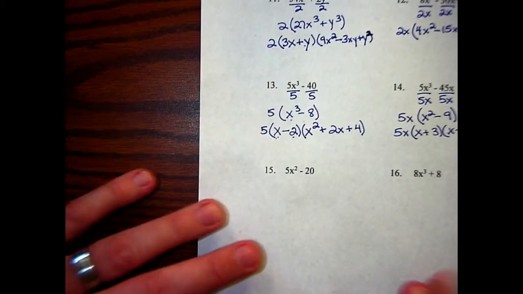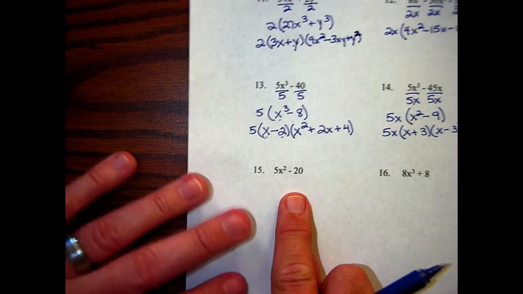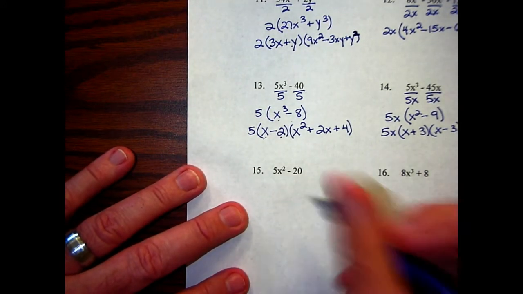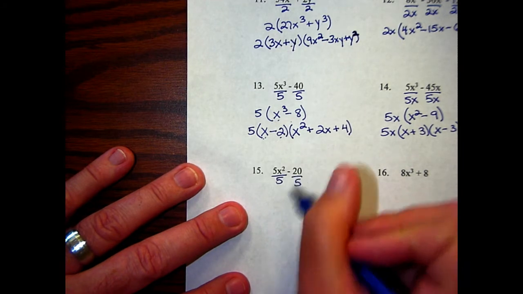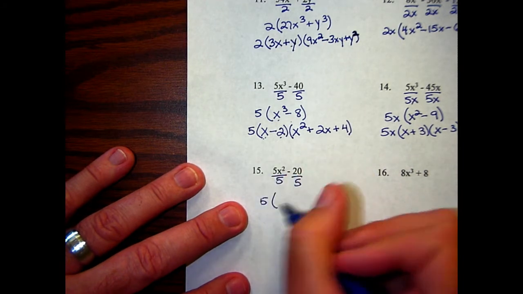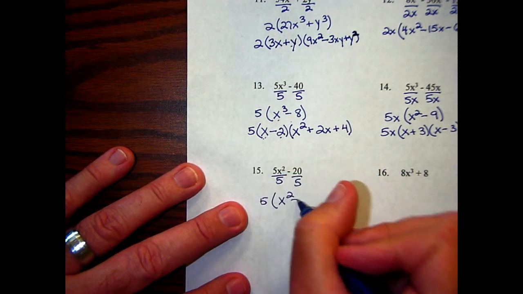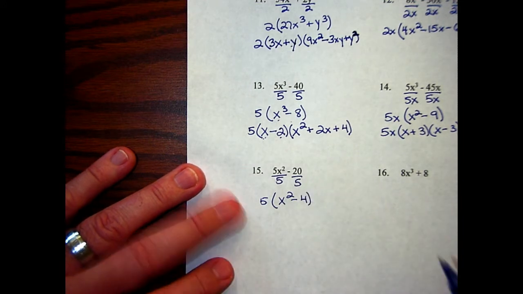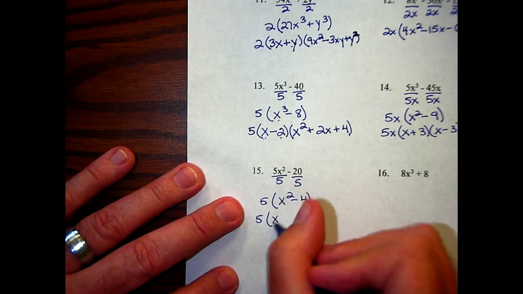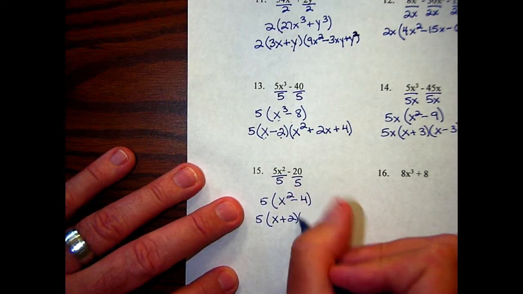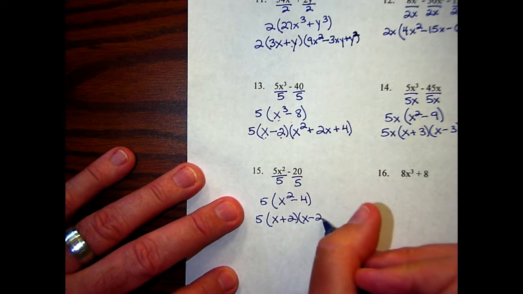Number 15, at a quick glance, looks a lot like number 14. There is a common factor of 5, and when I take out that 5, I'm left with x squared minus 4. X squared minus 4 is a difference of two squares, with the factors being x plus 2 and x minus 2.